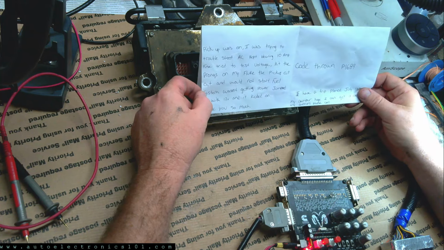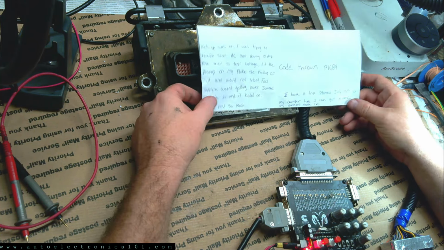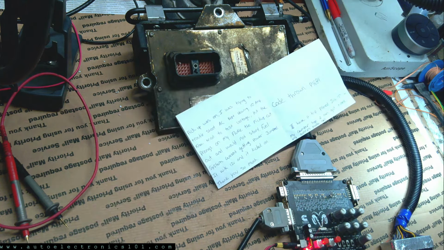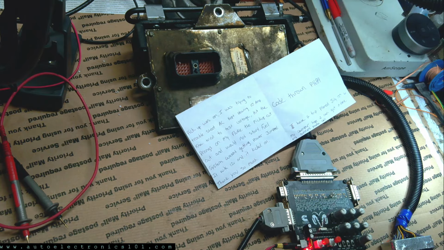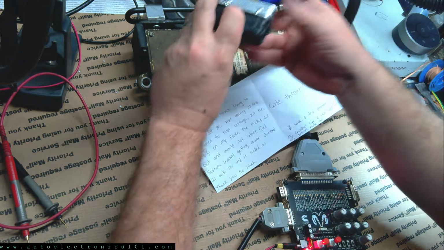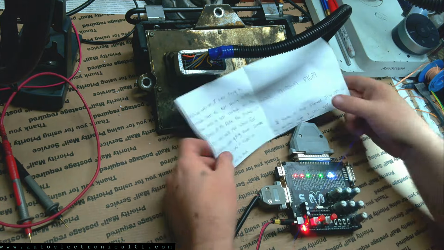Fuel system wasn't getting power. Jumped it with 12 volt and it kicked on. Code thrown 1689. So, what was 1689? I can't remember what 1689 is. I'm pretty sure it's for the injector pump. So let's plug in here and turn it on.